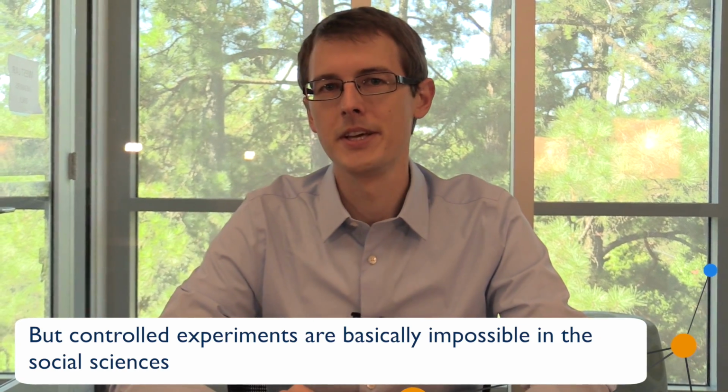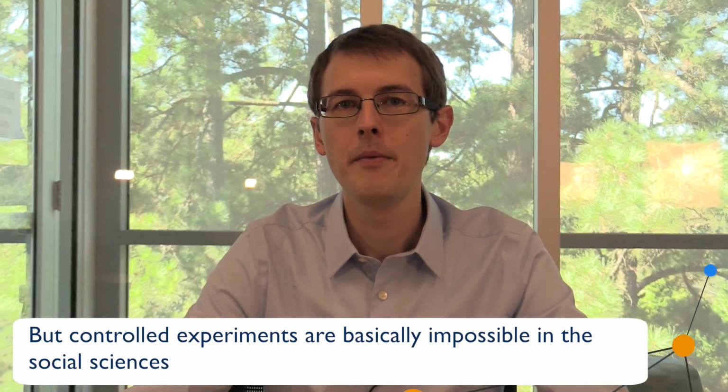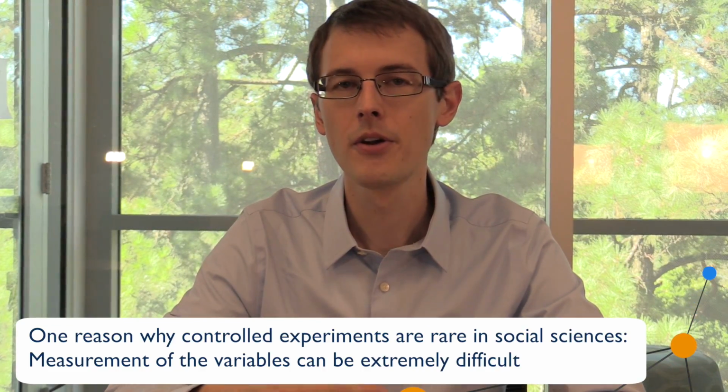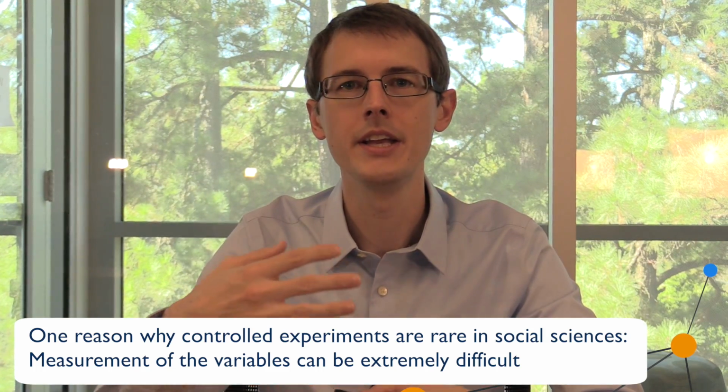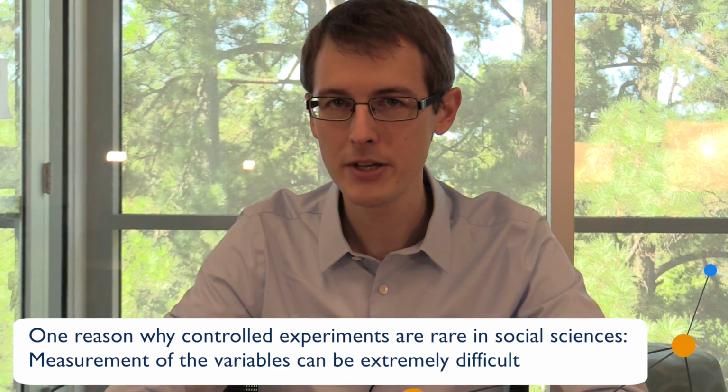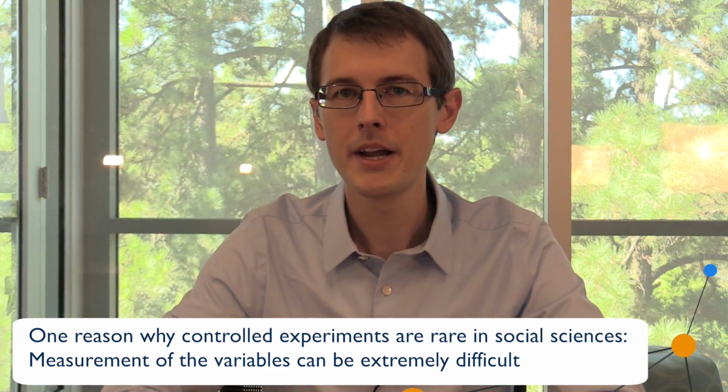Now in social science, controlled experiments are basically impossible. And there are many reasons for this. The first being that measuring variables is very difficult in social science. There are lots of things like ability and effort and intelligence that are very, very difficult to measure. And the idea behind a controlled experiment is to get two units that are exactly the same in all variables. But if you can't measure every variable, then how do you know whether two units are the same?